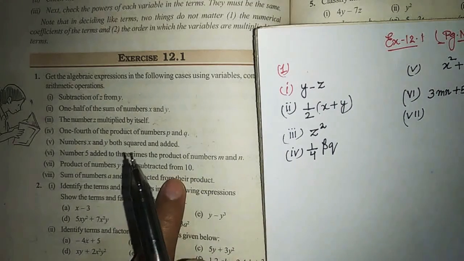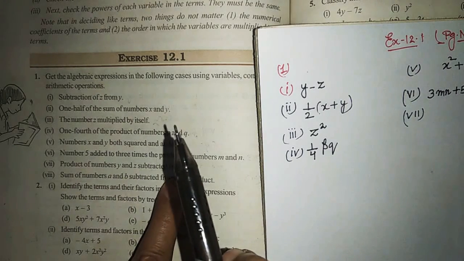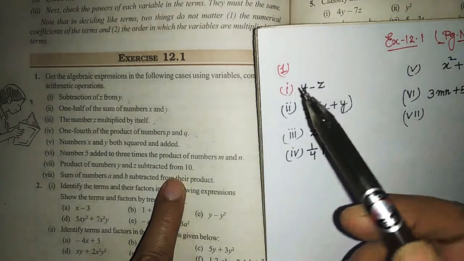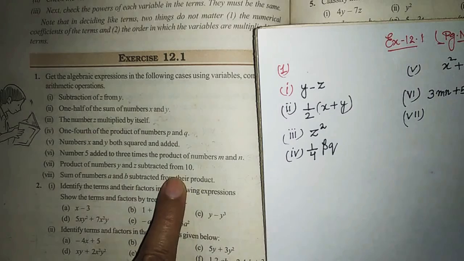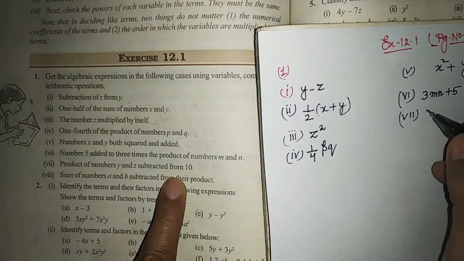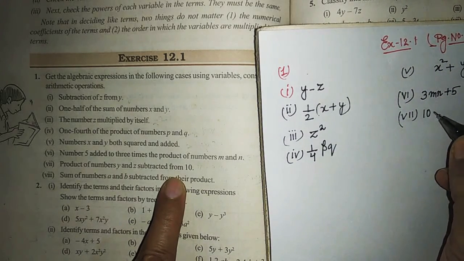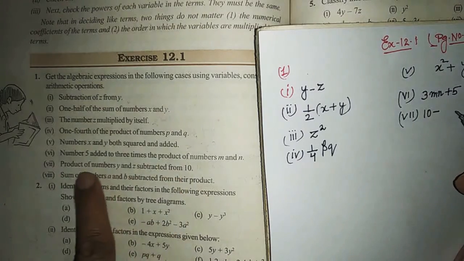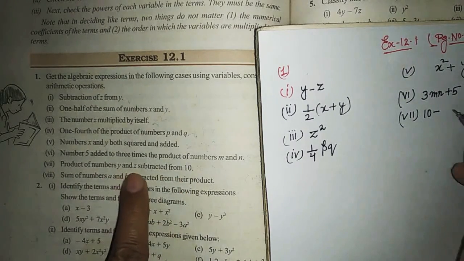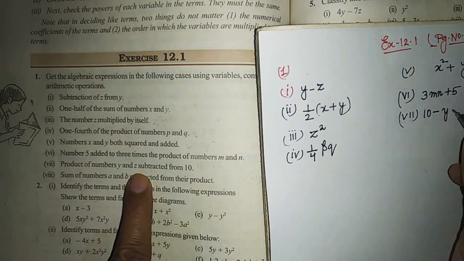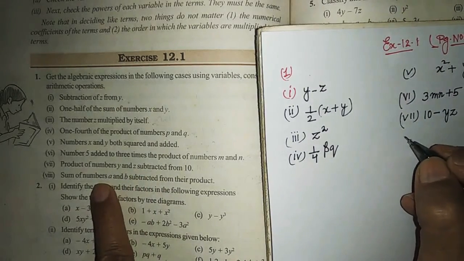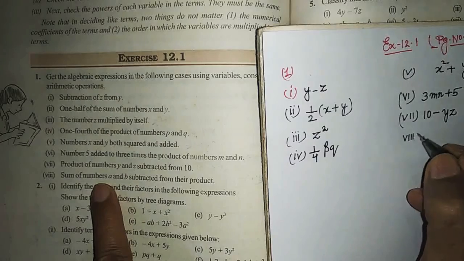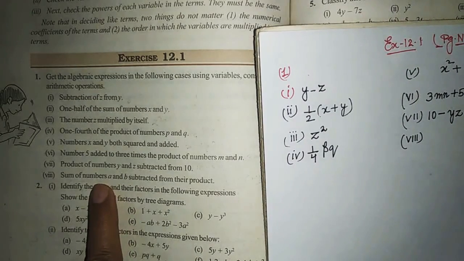subtracted from 10. So what we will write first? We will write first 10. Okay. And the expression will be 10 minus the product of numbers y and z, which means yz. Okay. Now students, see the last part of question number 1.